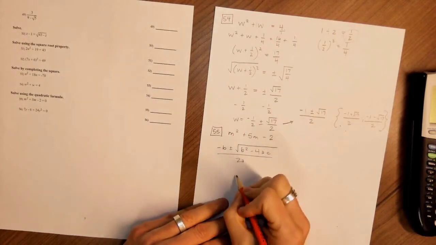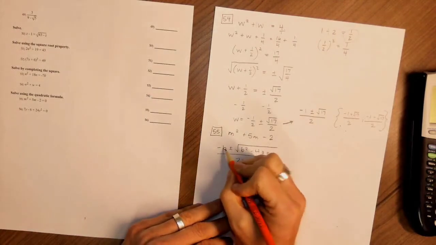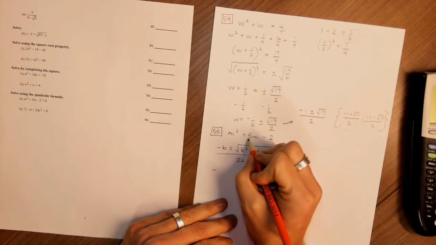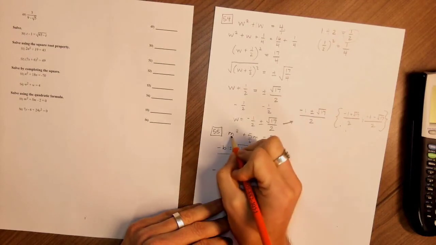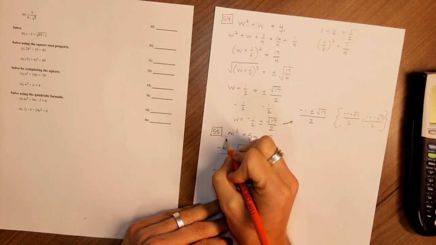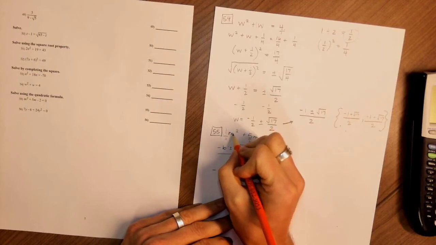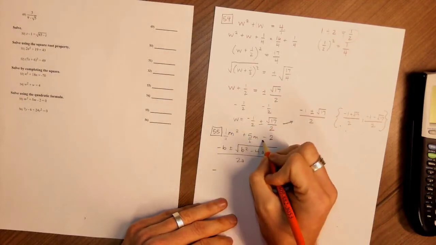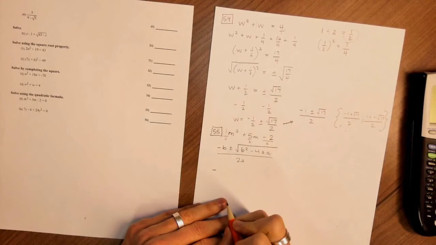So what we're going to do is get a negative. And remember, this is our b. The number in front of here is our a. Remember, our understood number is a 1 if there's nothing there. And then our c is going to be this negative 2.